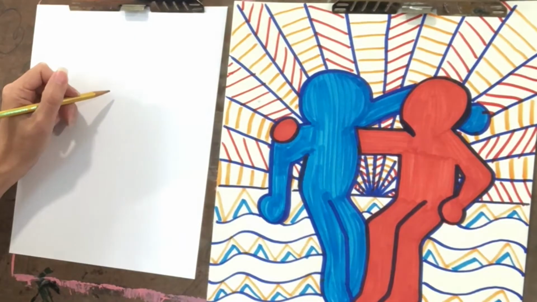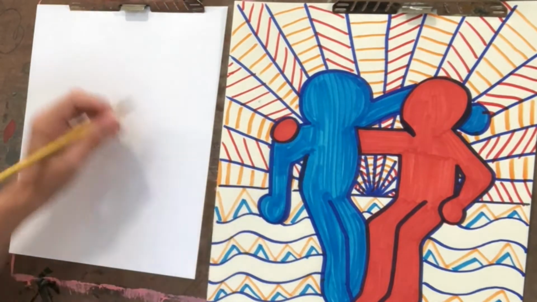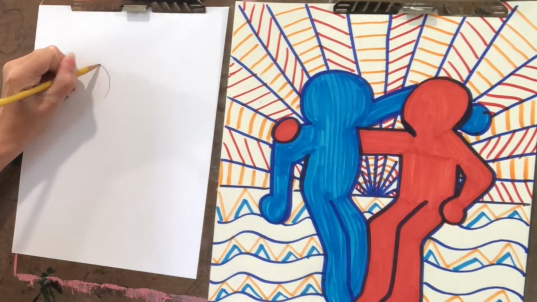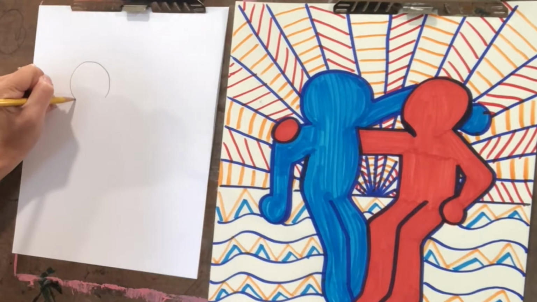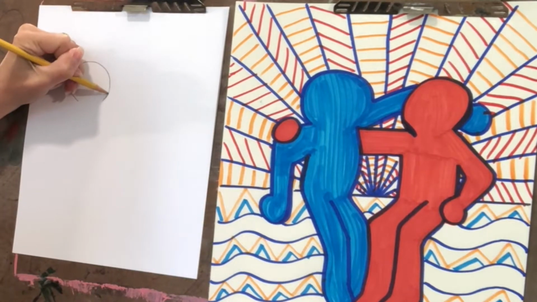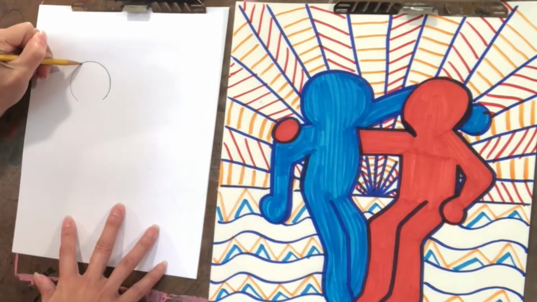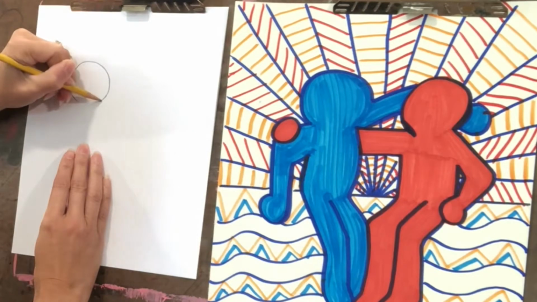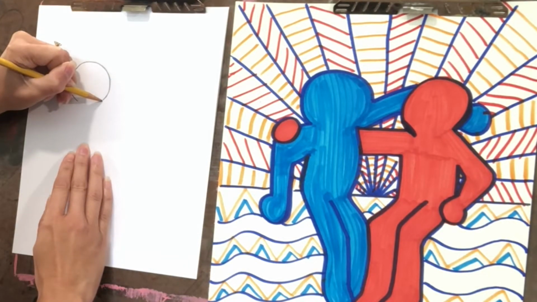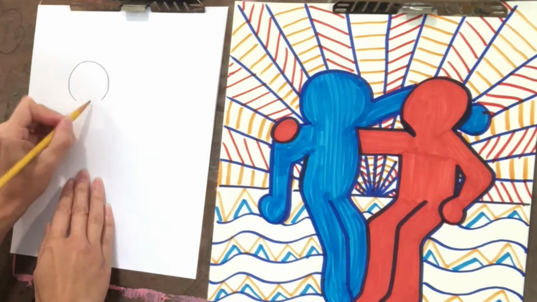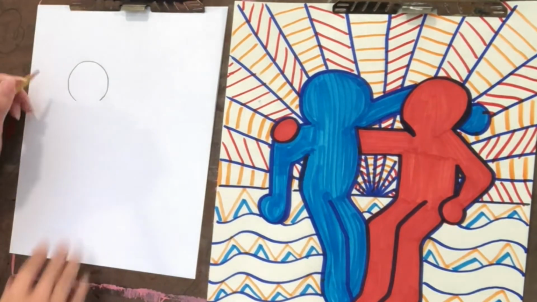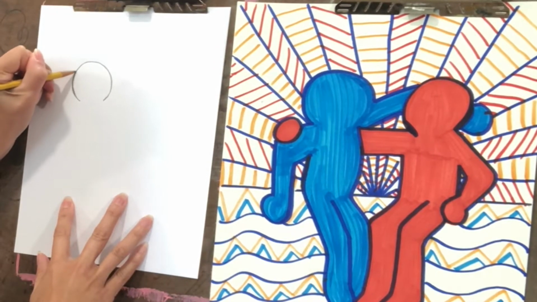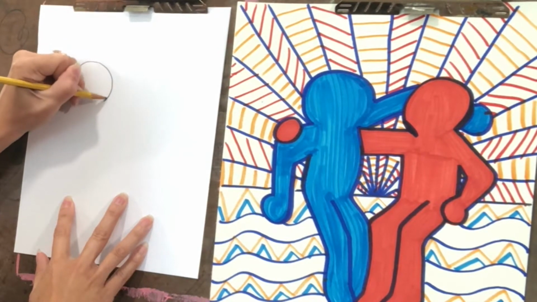So I'm going to start with my figure on the left here, and I'm going to start by making a curved line, like if I'm going to draw a circle, but I'm going to stop right there. I'm making a curved line, and I am not going to enclose it or continue to connect to create that circle. I'm going to leave this open. I hope you can see my lines there. Okay, so there is my curved line.